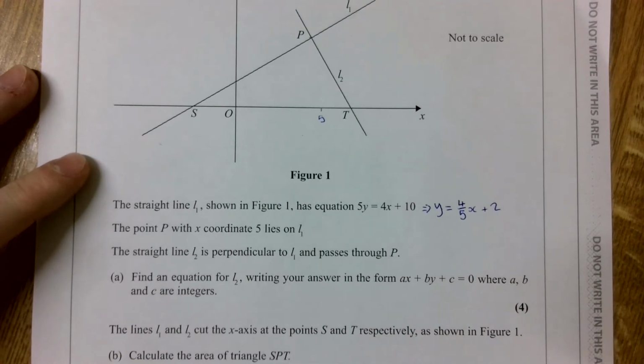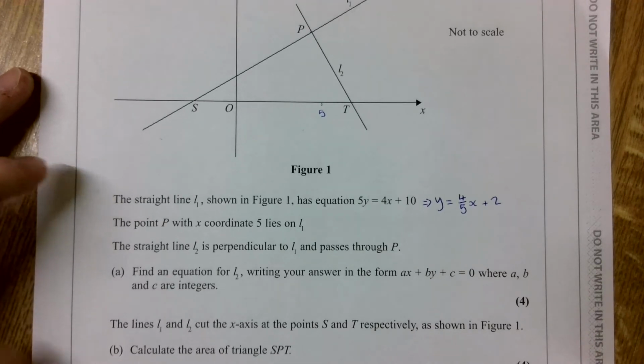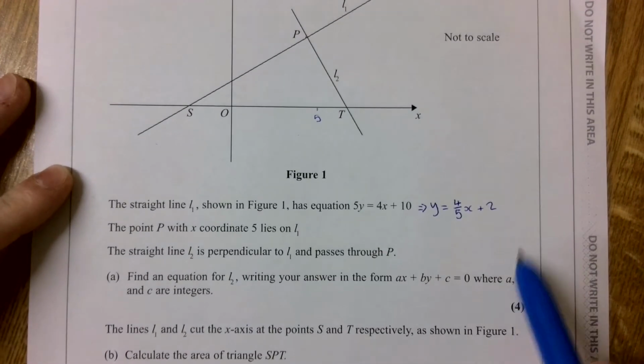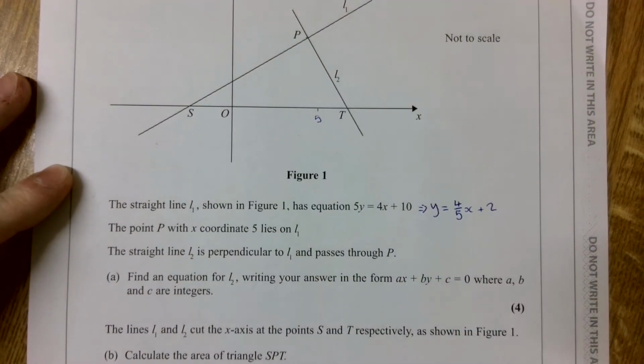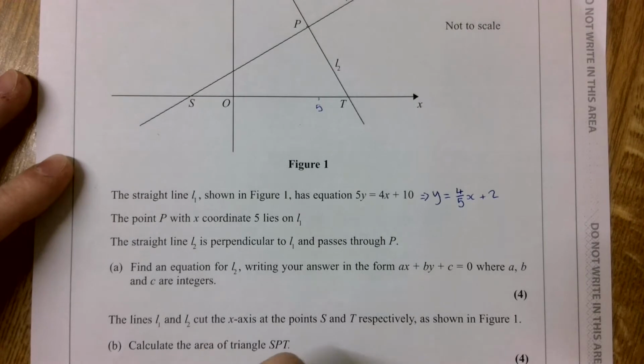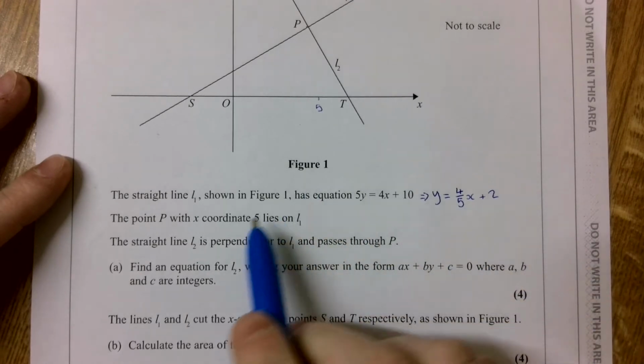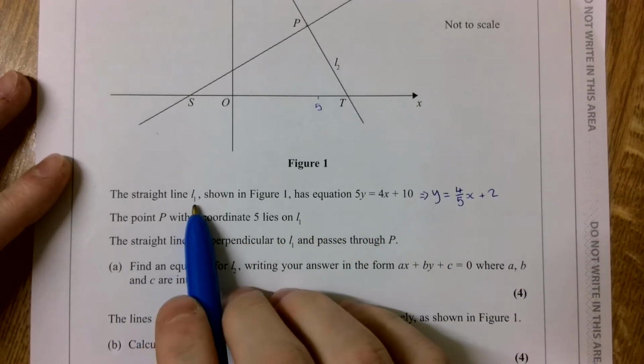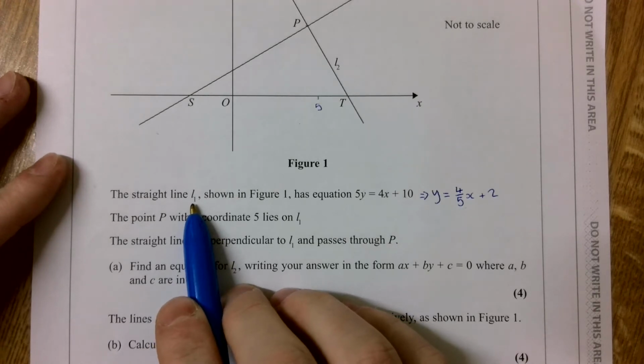Find an equation for L2, write your answer in the form ax plus by plus c is 0, where a, b and c are integers. Right, so up here we have the equation y equals mx plus c, so m1 is 4/5. I'll denote this m1 to relate it to the gradient for line 1.